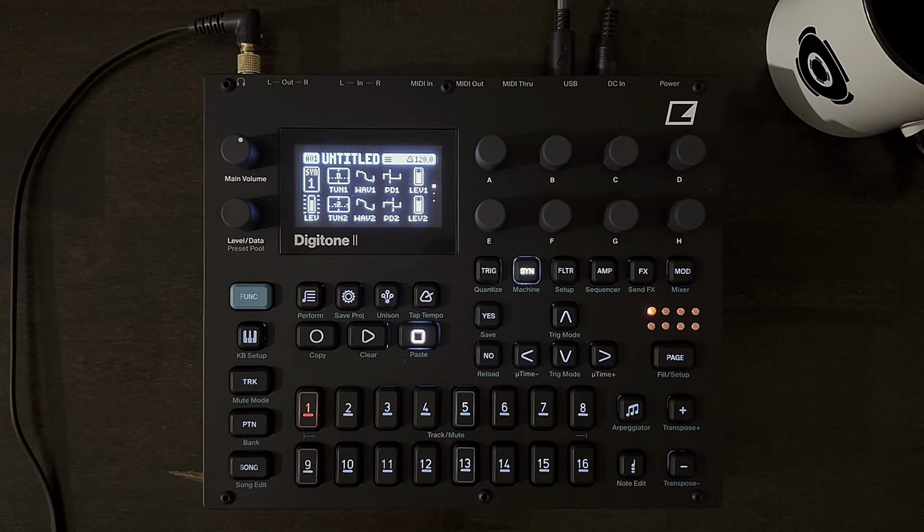Hello my friends, in today's tutorial we want to create some kind of a stacked and somewhat powerful lead sound, which could sound like this.